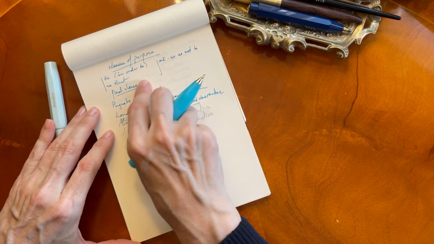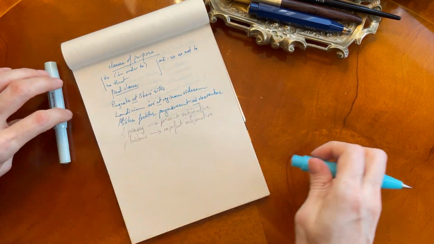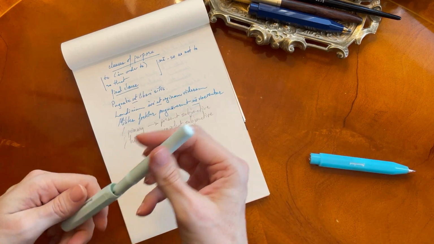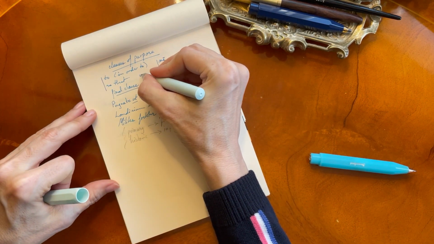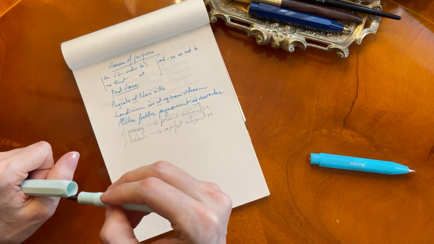So we remember that ut is for purpose and ne for negative.